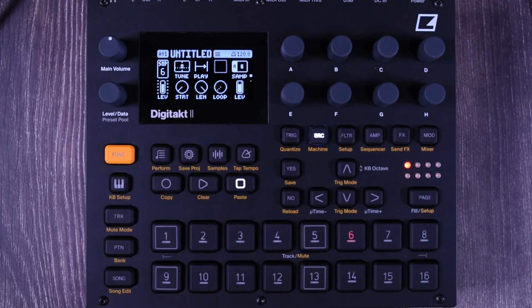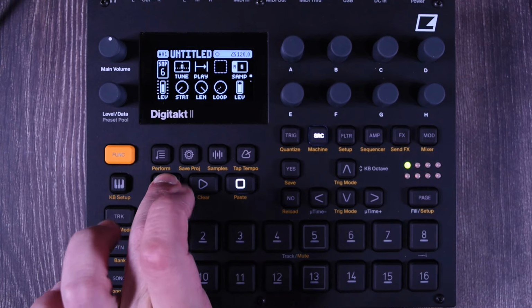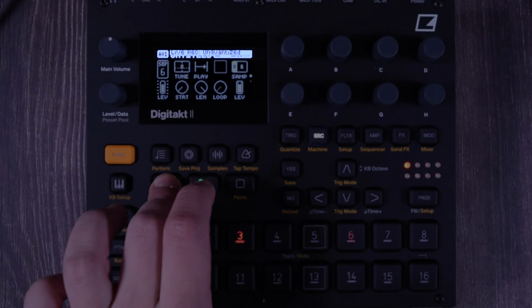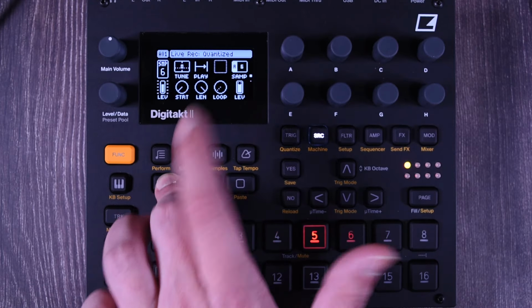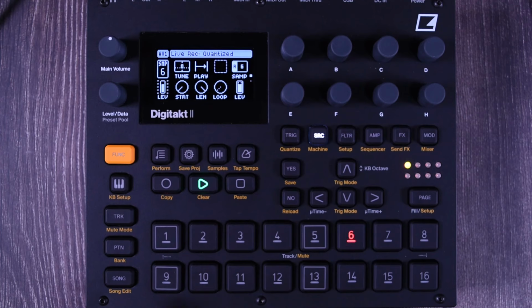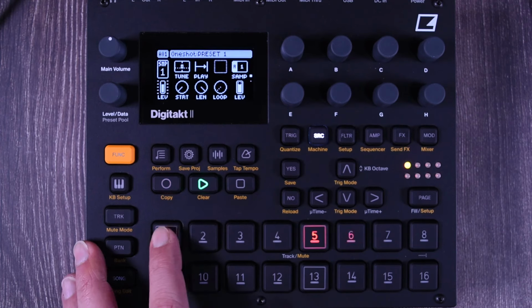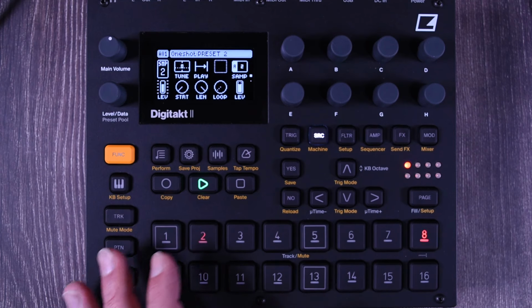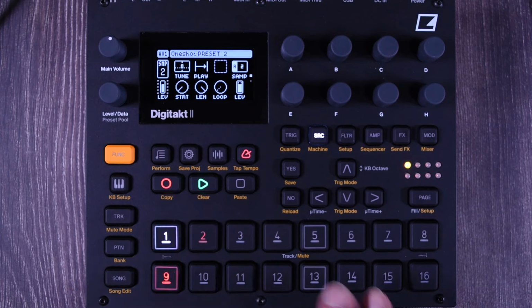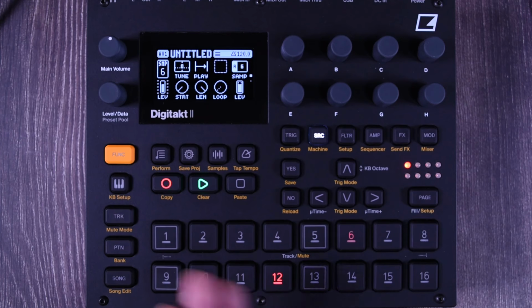If I want to do live record again, I'm going to press and hold this, and now if I tap it, notice at the top it says unquantized. If I tap it again, now it's going to say quantized. So whatever I do is going to be quantized. There you go. So everything I did will be quantized for me. Still, we have a very special screen called Quantize. We're going to show you in a minute.